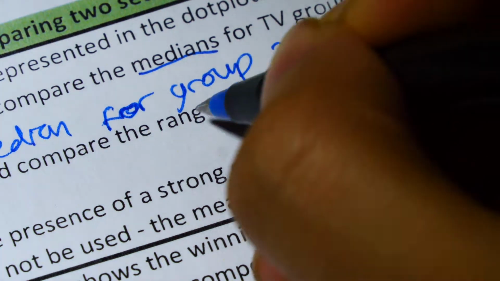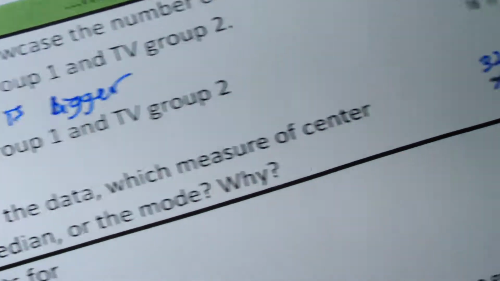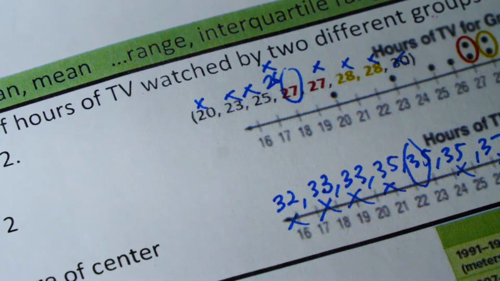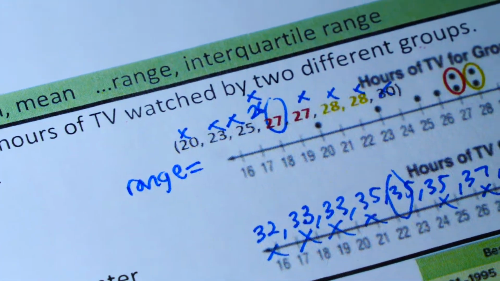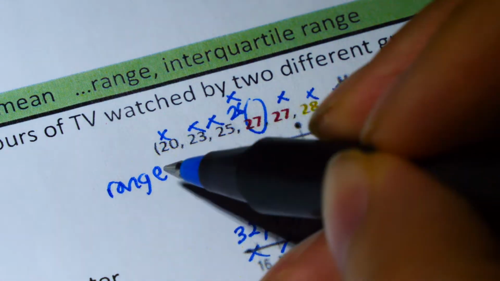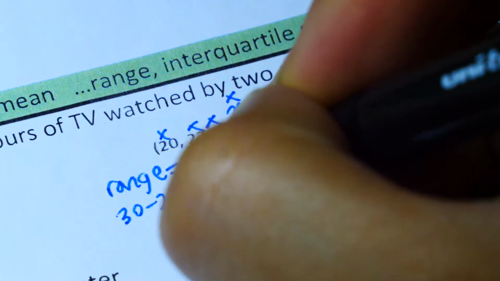Okay. B, find and compare the ranges for TV group 1 and TV group 2. So we need to find the range. If you remember how to do the range, biggest number minus smallest number. So range equals the biggest 30 minus the smallest 20. 30 minus 20 equals 10.